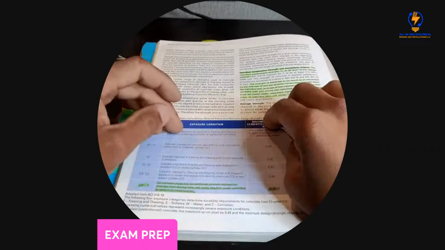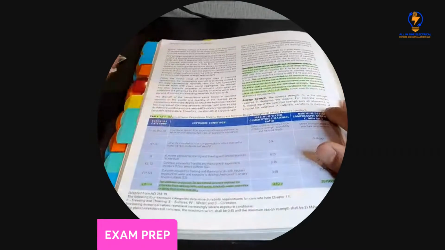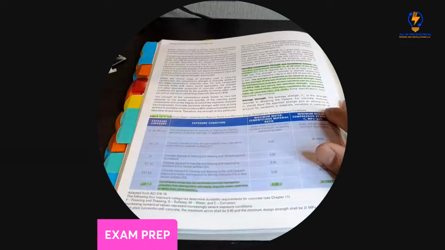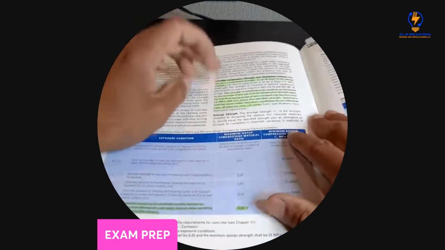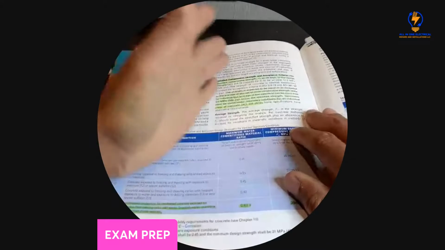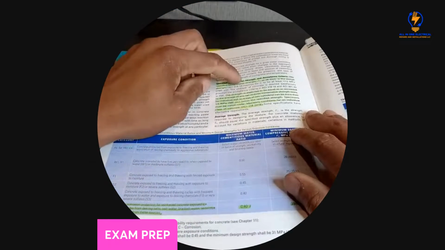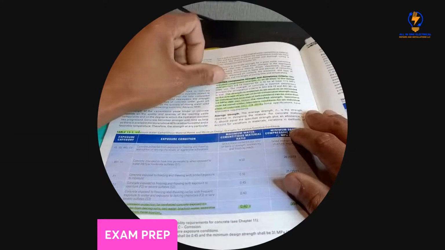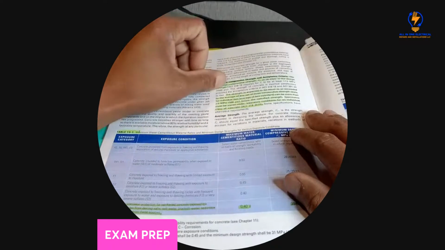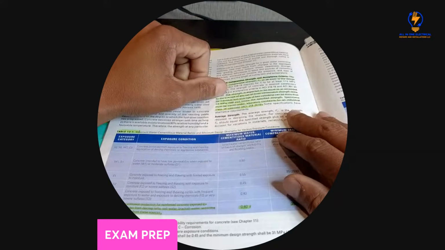This table is very important, so make sure you put a tab on this table, and then you can put "table maximum water material ratios." You can put it as that, and then we're going to highlight here on the right side specific compressive strength and acceptance criteria. Highlight the first 2 lines in here, and then I'm going to go starting from strength.